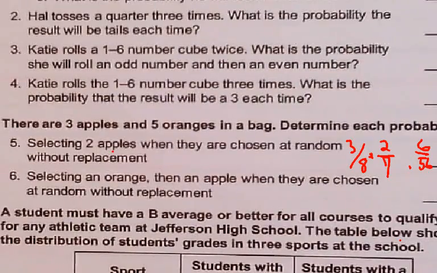So what would that be? 6 divided by 56 is 10.7%. Right?